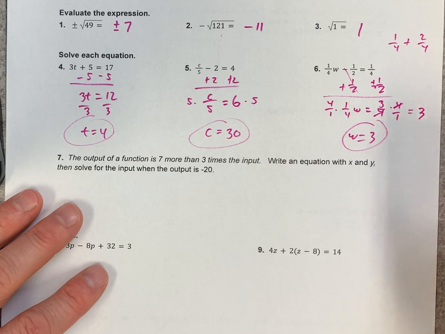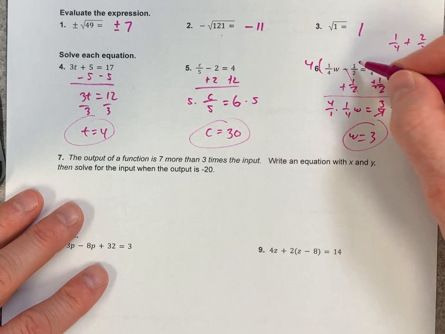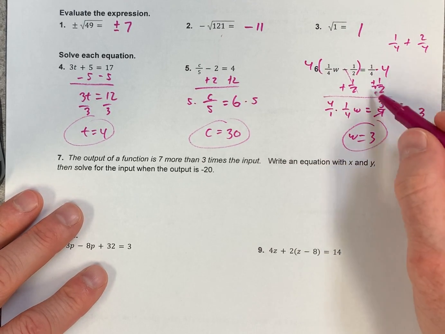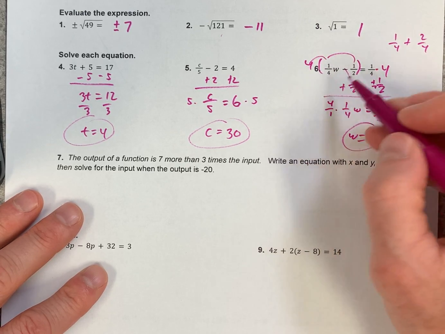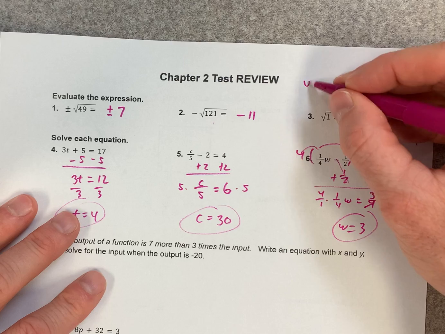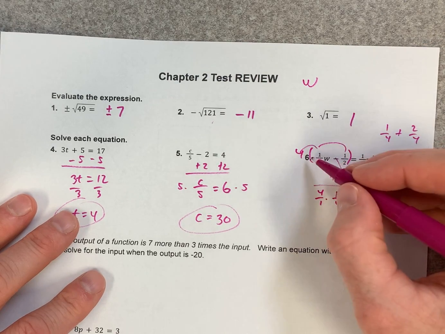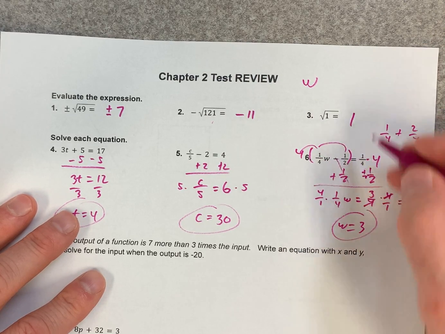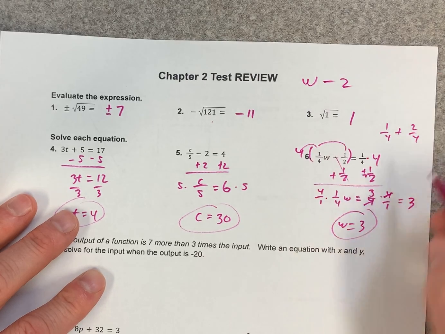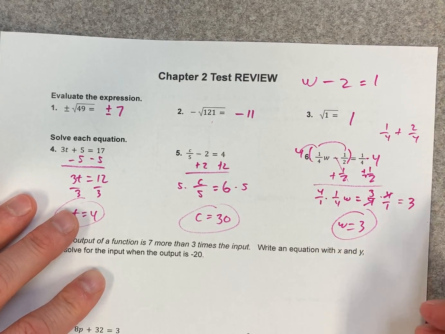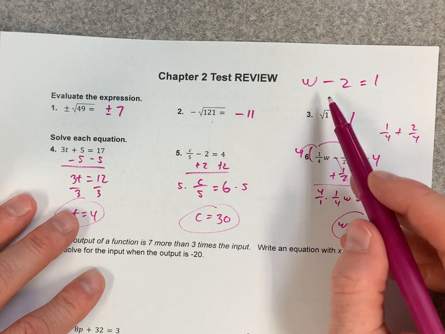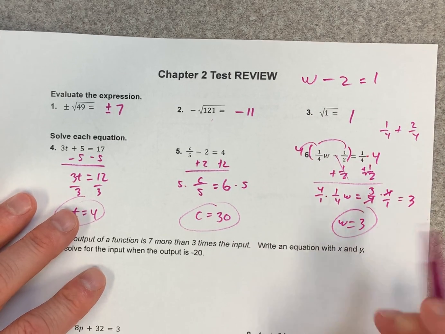Okay? And again, if you wanted to, multiply everything by 4 at the beginning. This is going to distribute 1/4 times 4. That's just going to give us 1 W. 4 times a half, a minus half, is going to give us -2. And 1/4 times 4 is 1. Very simple equation now. Add 2 on both sides, so we get W equals 3.